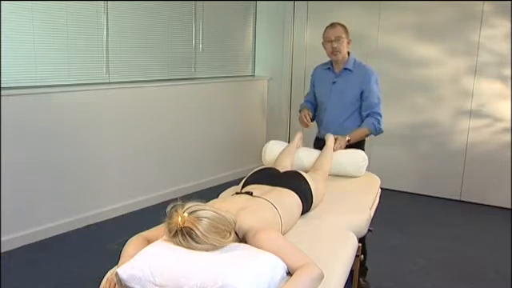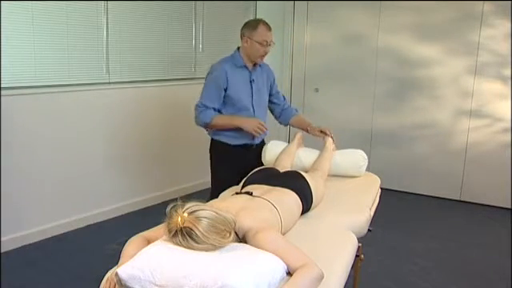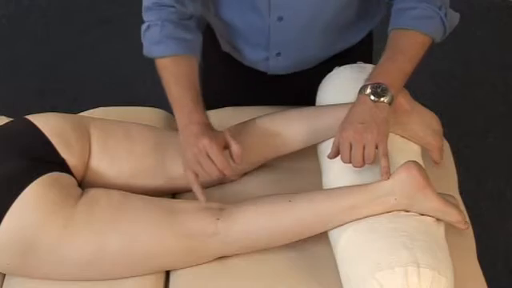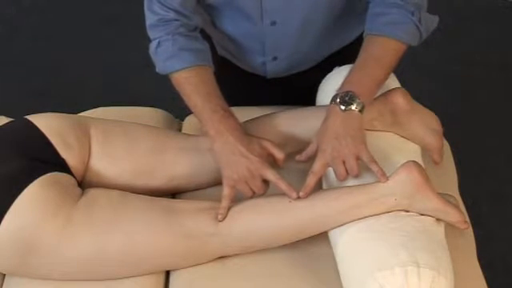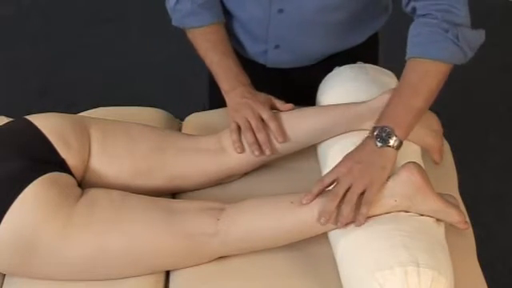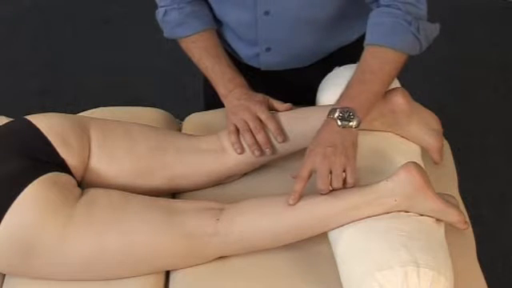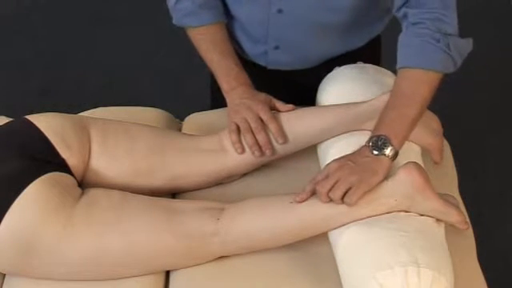This point is often described as being 8 cm superior to the lateral malleolus, that is, halfway up the length of the lower leg. It's not always there. Please go with a local anatomy to make sure you find this point correctly.